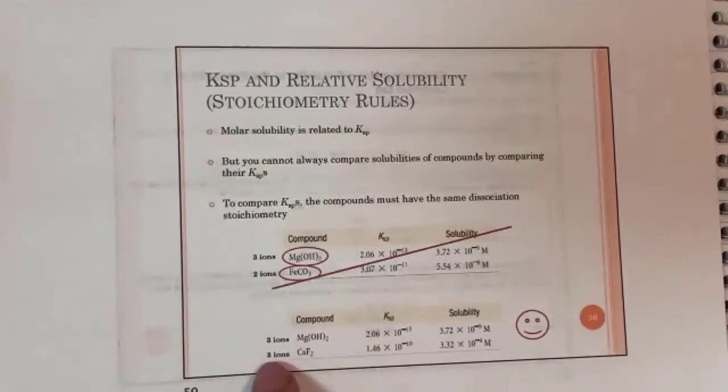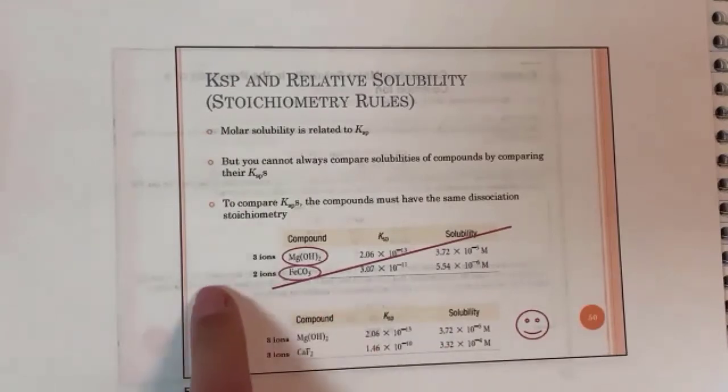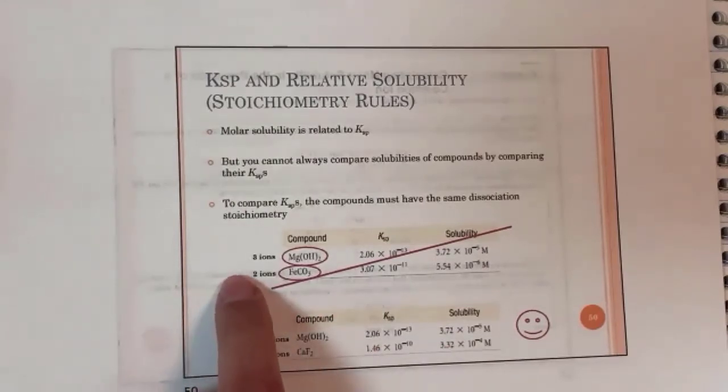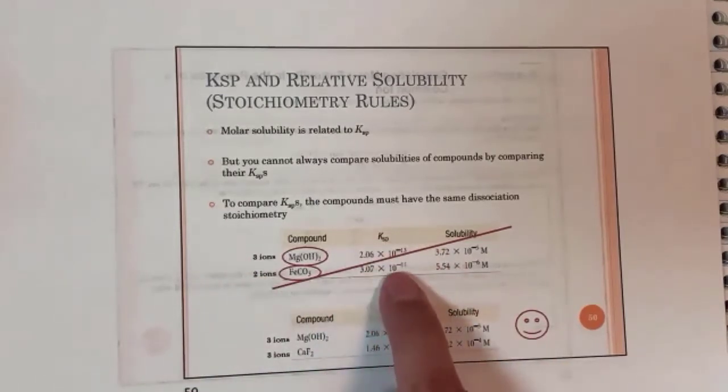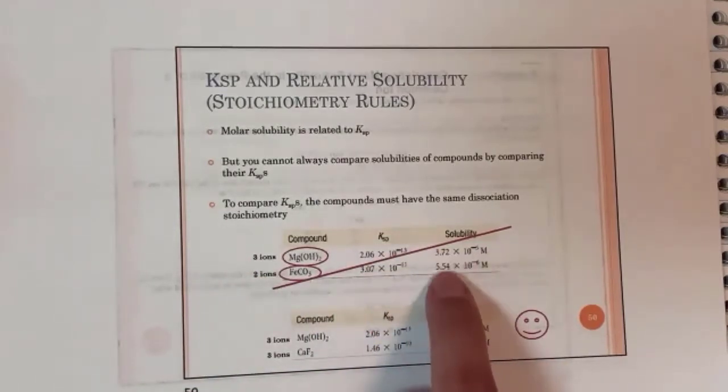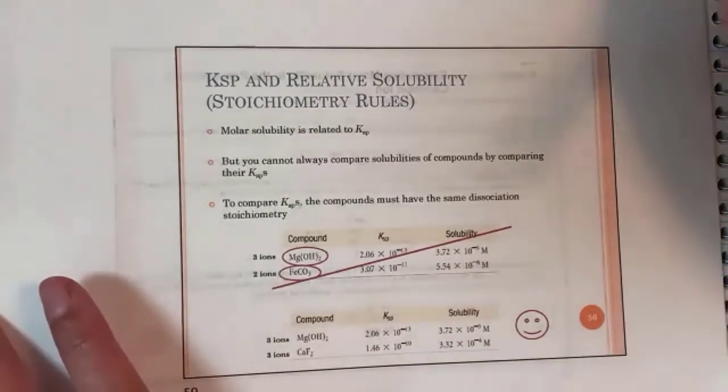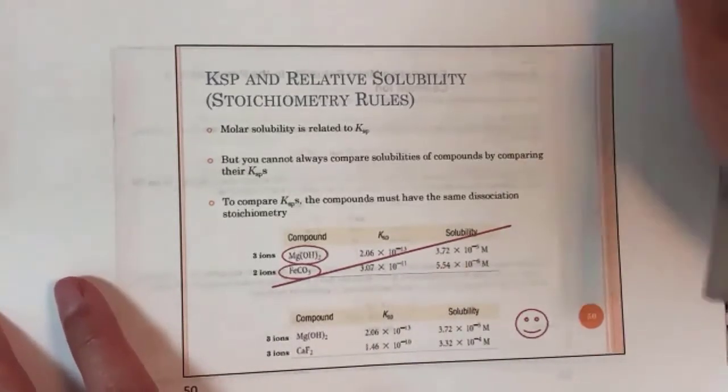And if they have the same number of ions, you actually don't have to calculate the S. You can look at the KSP and determine solubility. But if they have different ions, like this one has 2 ions, that one has 3 ions, you don't want to use the KSP to compare because the solubility will come out a different trend, okay? Not always, but a lot of the times.